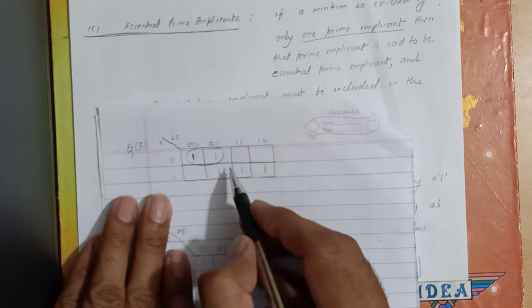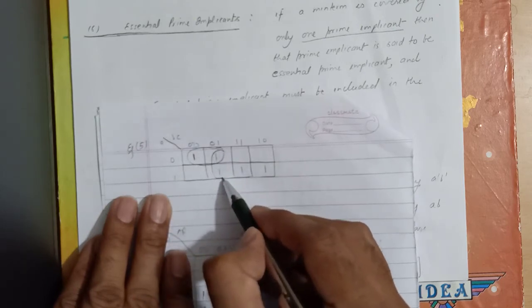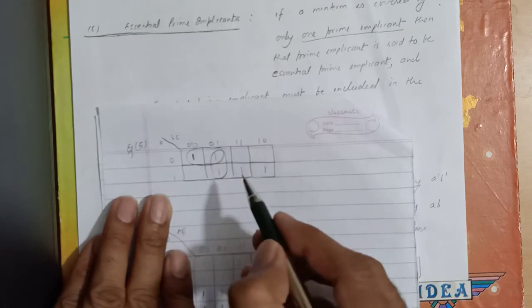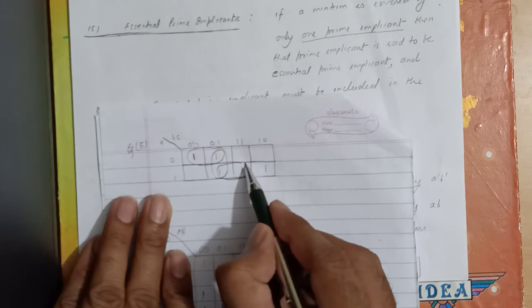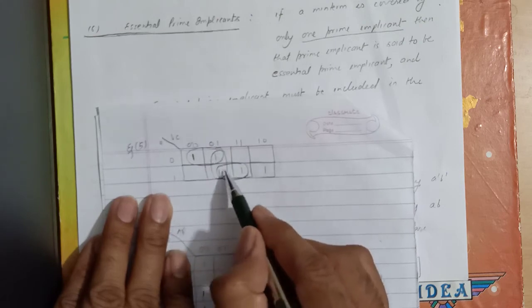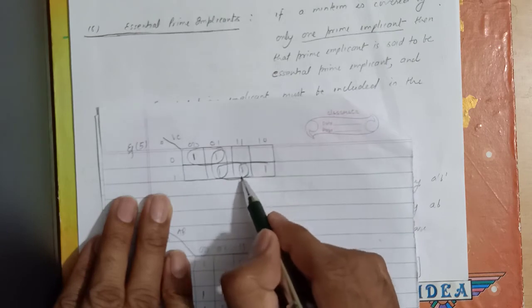So okay, if we look into this one, this can be combined with this, and this can also be combined with this, and similarly it can be also combined with this. So this one can be combined with this, and this also, this one can be combined with this and this.